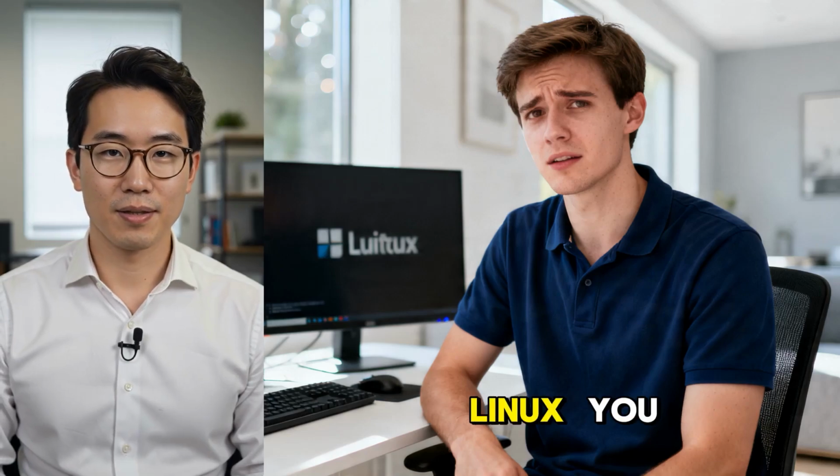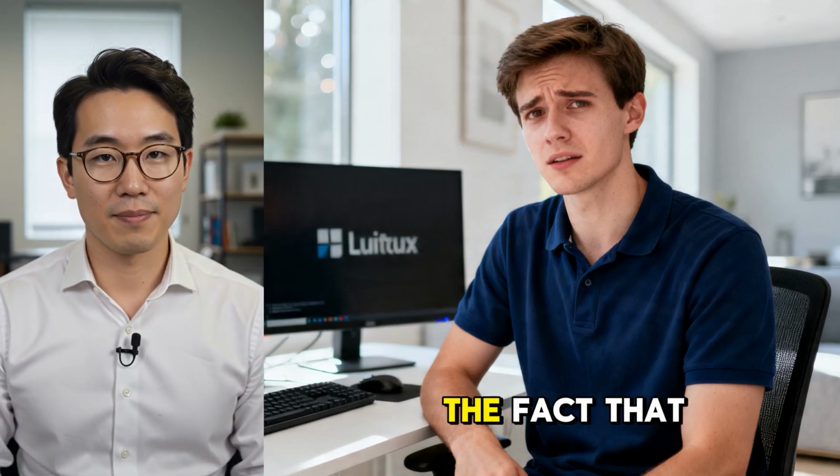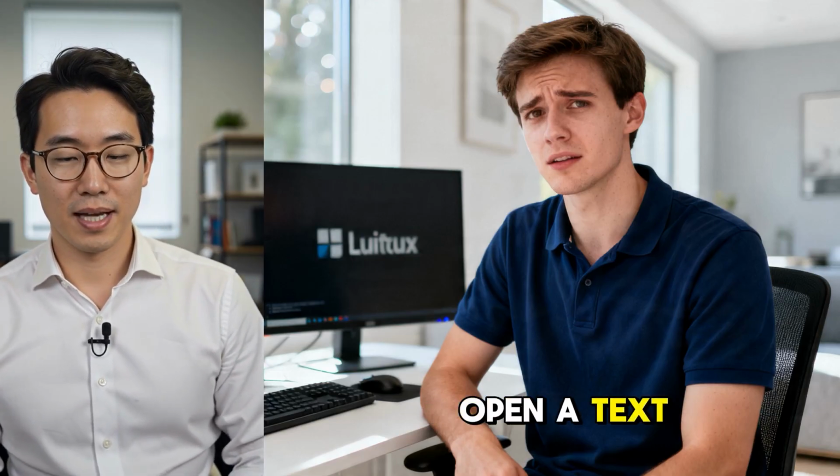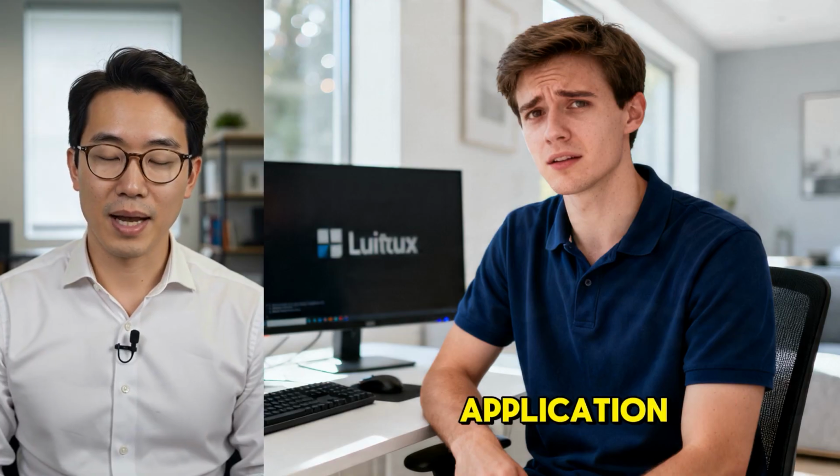You switch to Linux. You love the speed, the privacy, the fact that nothing is trying to sell you a Microsoft 365 subscription every time you open a text editor. And then you remember that one application.